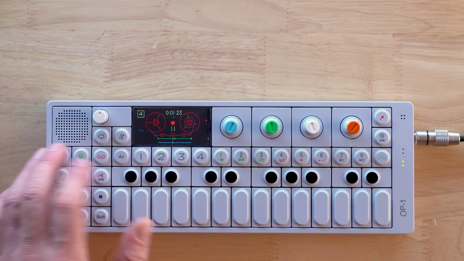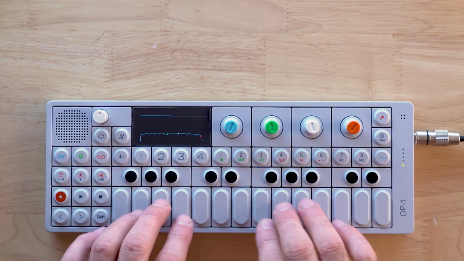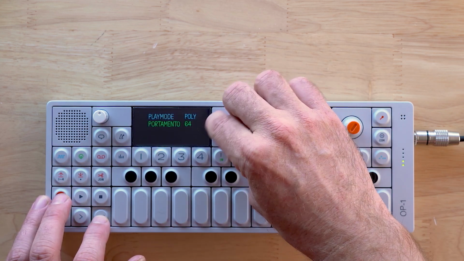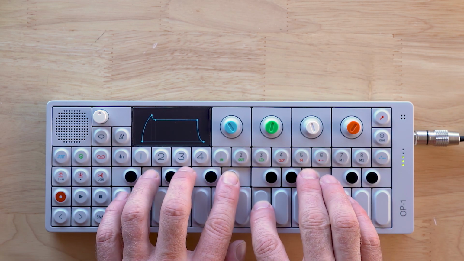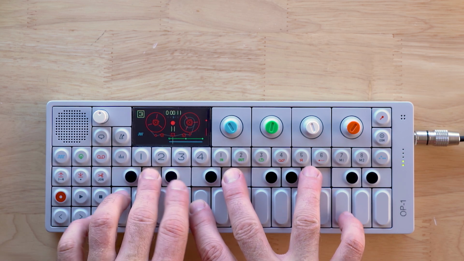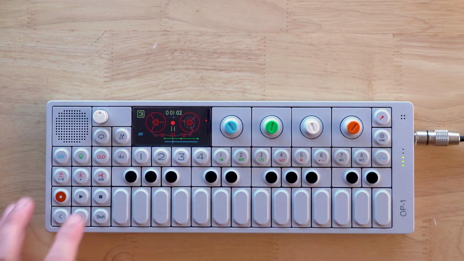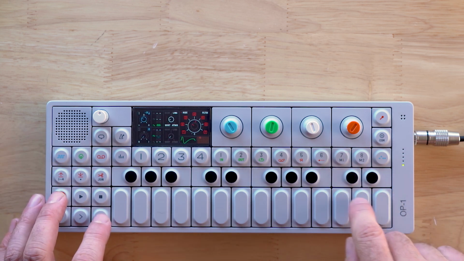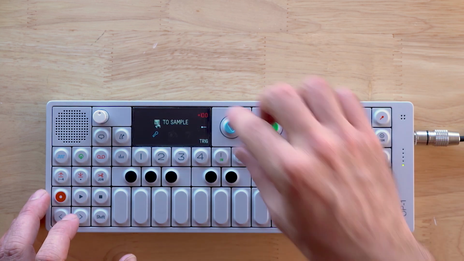And then we can go to track 3 by disabling record. There we go. Let's go back to pad mode for this, which means polyphonic and no portamento. That sounds cool. All right, so we'll keep that playing. Go over to the drum. Turn this off. Go back to this.